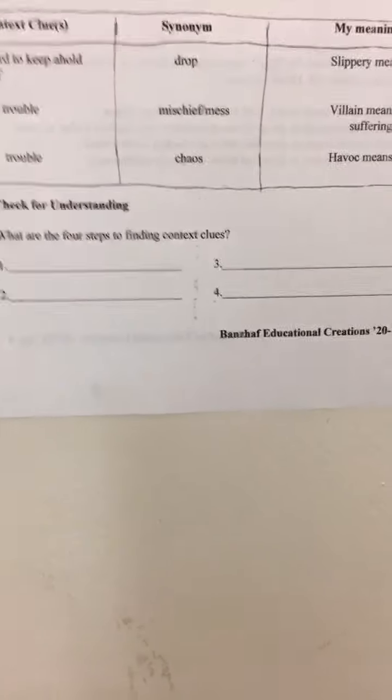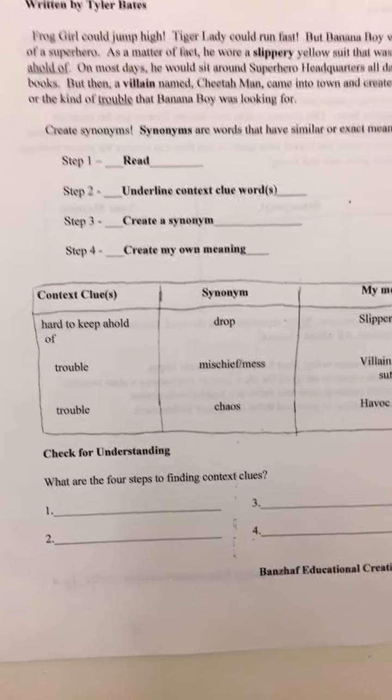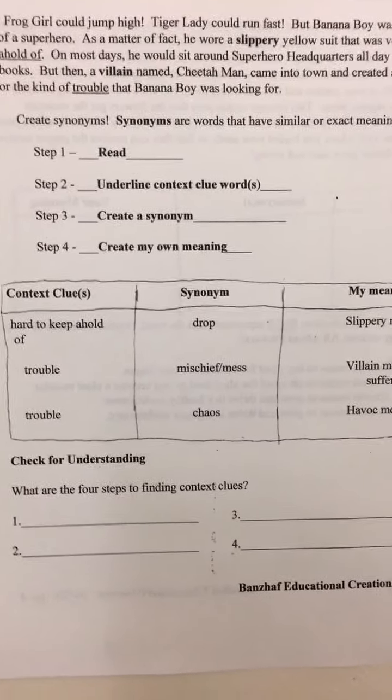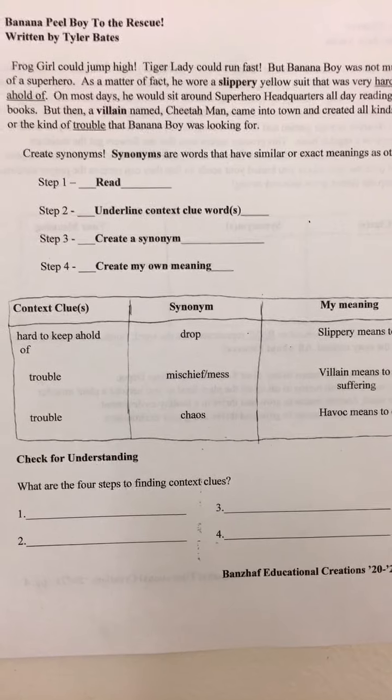So, I want you to take a moment here to think about what are the 4 steps to finding context clues. Okay, what are those 4 steps? I'm going to give you a little bit of time here.